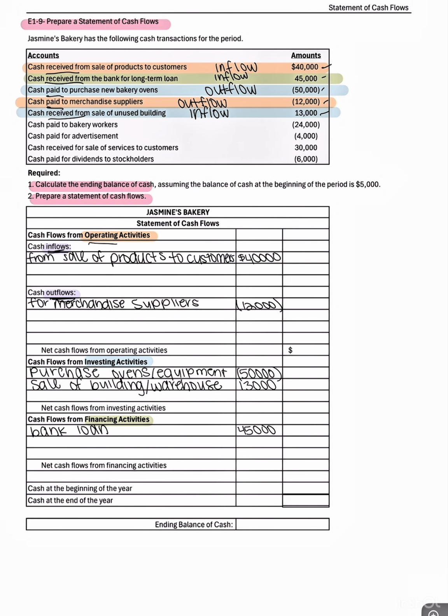So next we have cash paid to bakery workers, and this is also going to be an operating outflow since we're paying that money. This is part of the day-to-day. If we're not paying our employees, then we don't have anyone to work and keep our business running. So paid cash to workers is an outflow, meaning we're using our money to pay our employees. So that is going to be a cash outflow for operating. I'm going to put employee salaries, something like that.